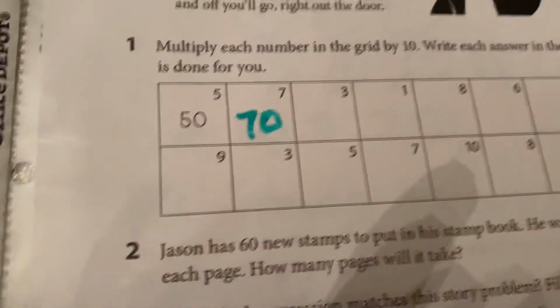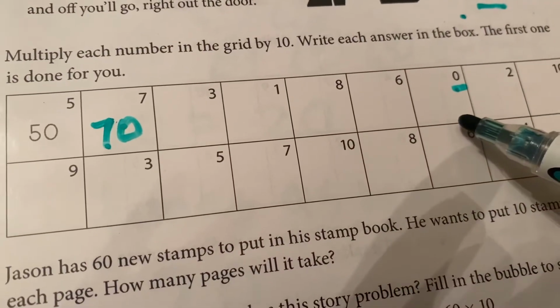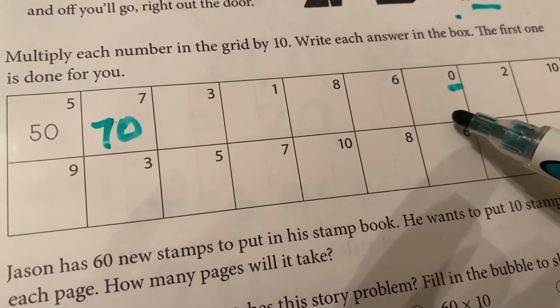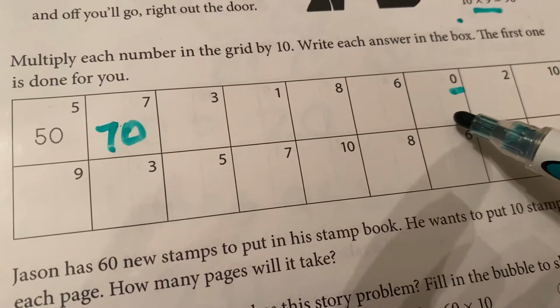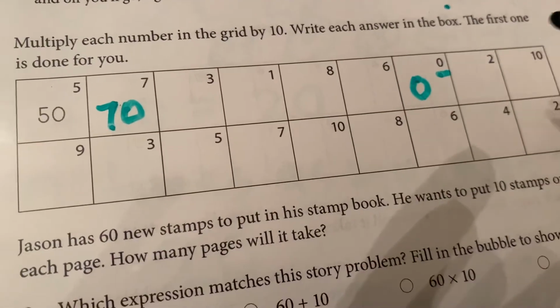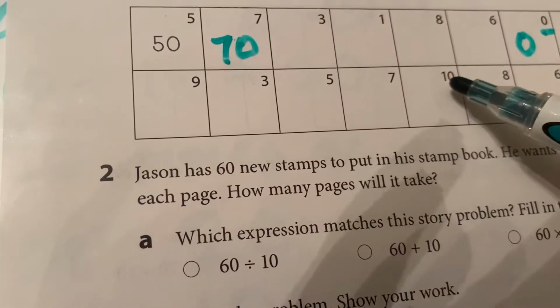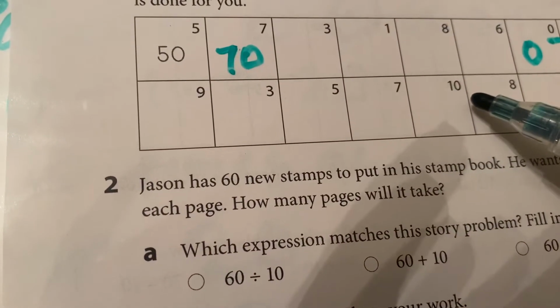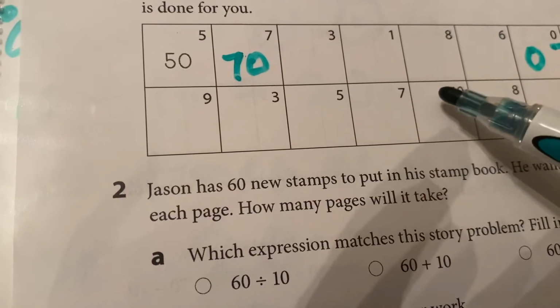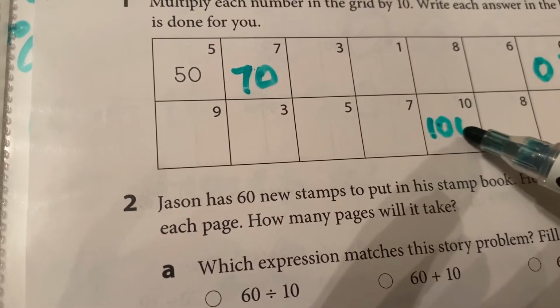Now, if we have, this is interesting, 0. I have 0. 10 times more of 0. So how much would I have? I would have 0. Let's look at this one. If I have 10 times more as 10, so how much would I have? I would have 100.